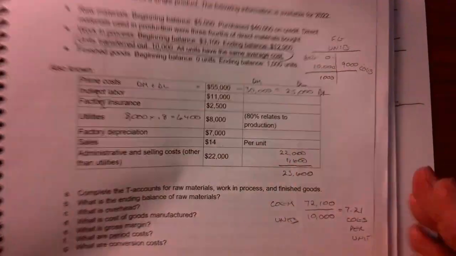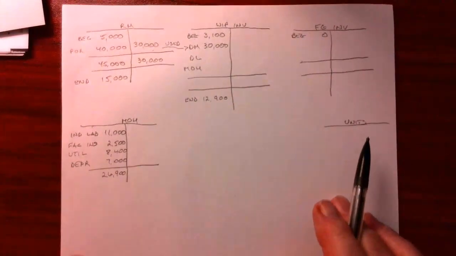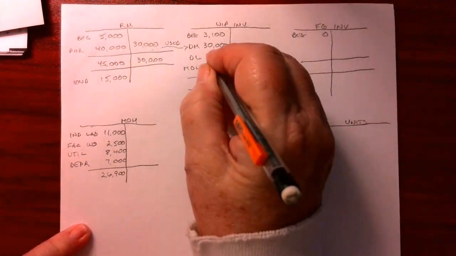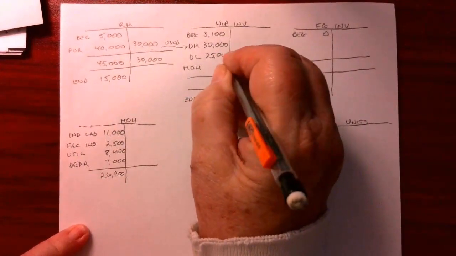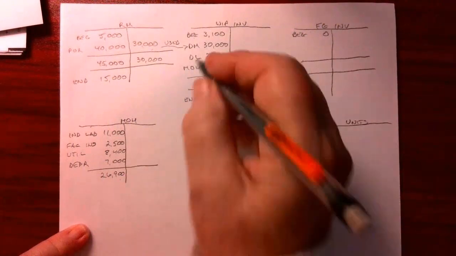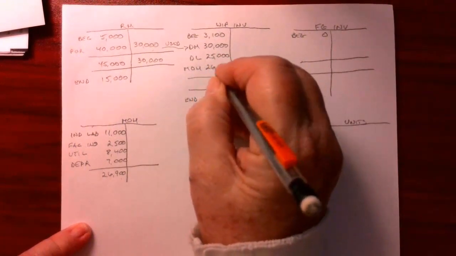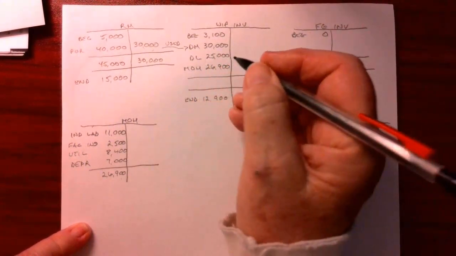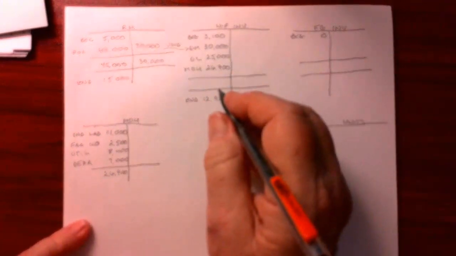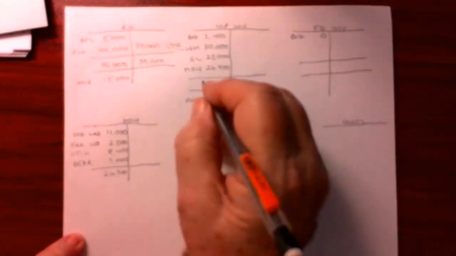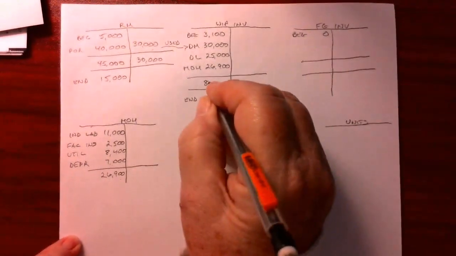So we've got direct labor of 25,000. Manufacturing overhead is 26,900. Okay, so our total debits here, we've got 85,000 as a subtotal.